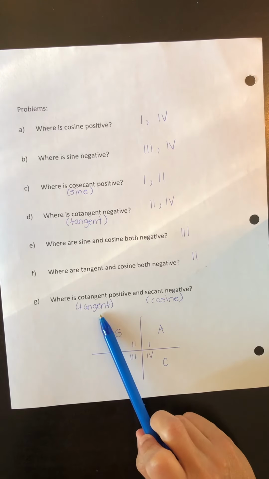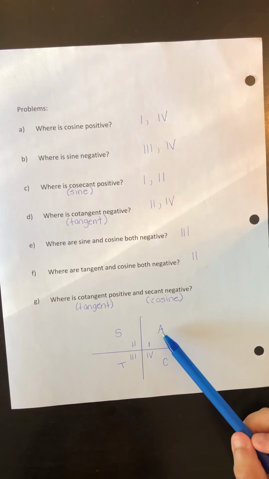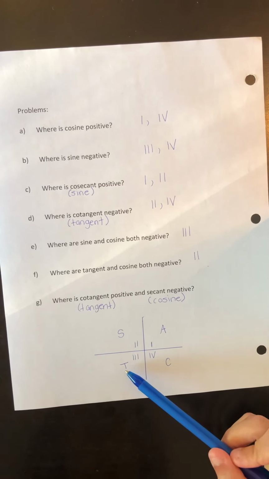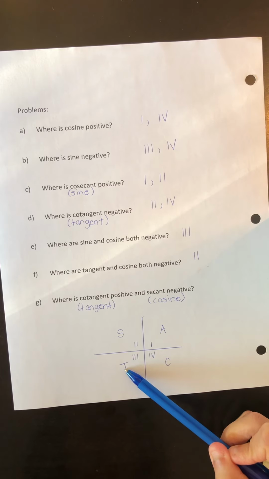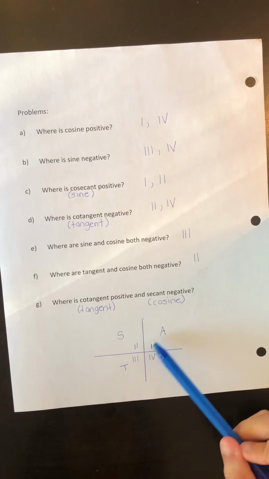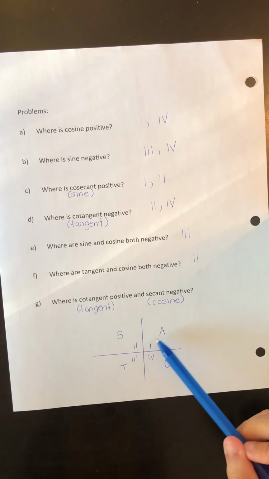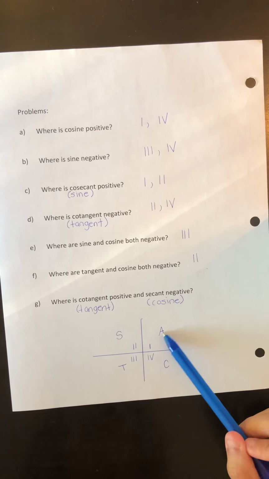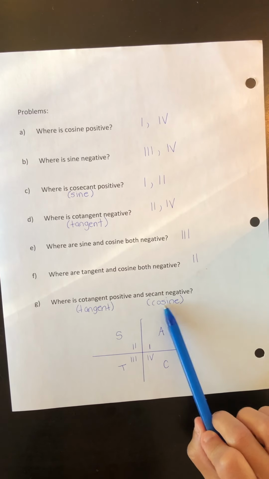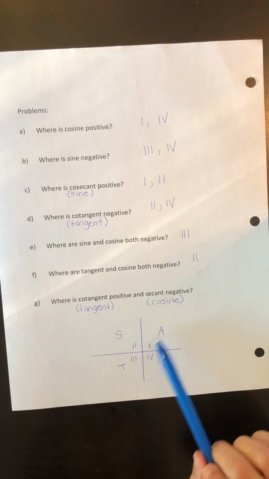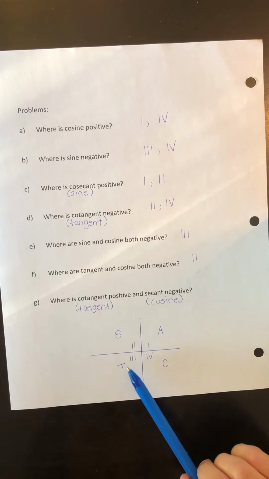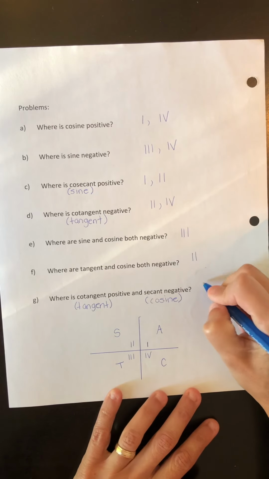Tangent is positive in quadrant 1, where all functions are positive, and quadrant 3, T for tangent. Of these two possibilities, the only one with a negative cosine is quadrant 3.